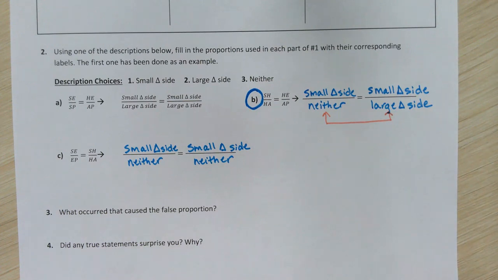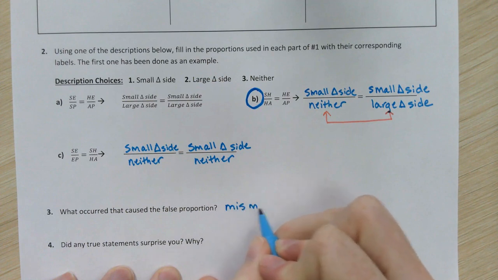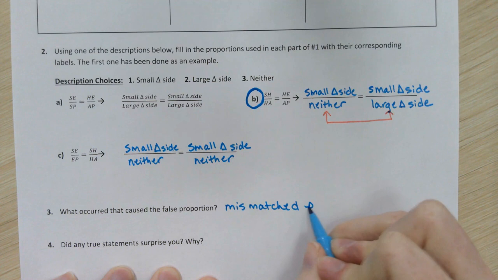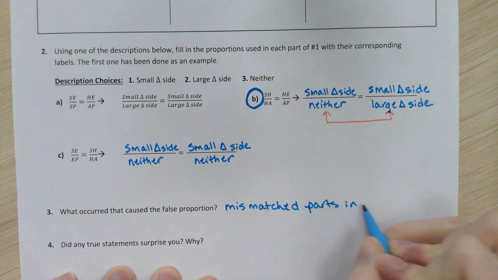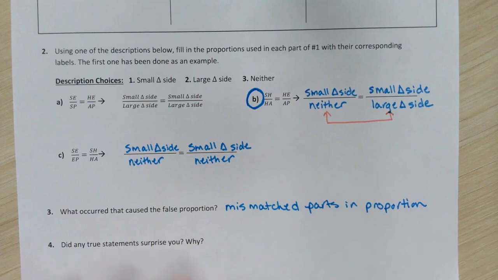Comparing one of those little neither segments to a side from the large triangle is what we call mismatching. There were mismatched parts, mismatched segments in that proportion. And anytime you incorrectly match segments in a proportion, you're not going to end up with something that's true. You're going to end up with something that's false.